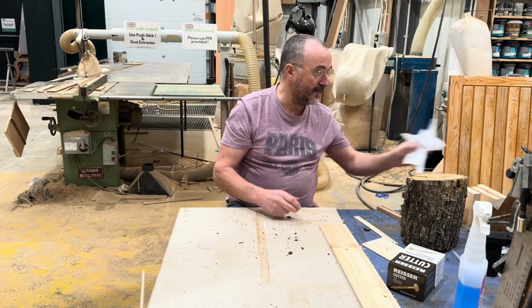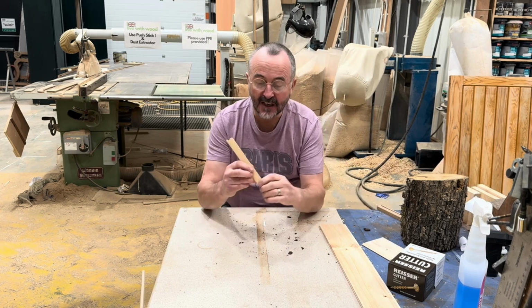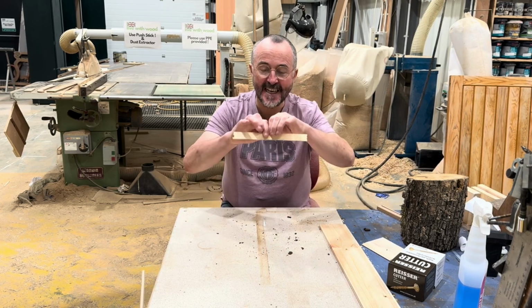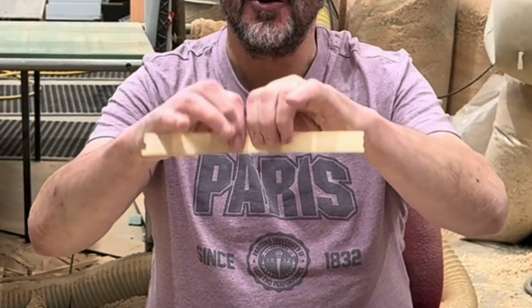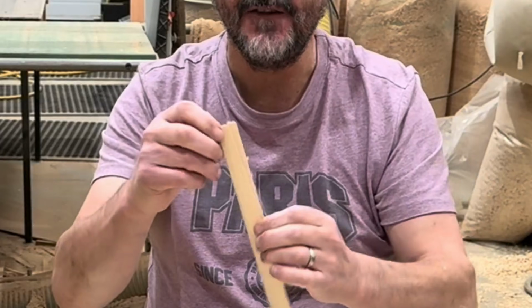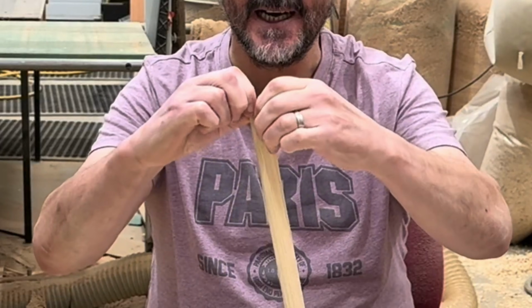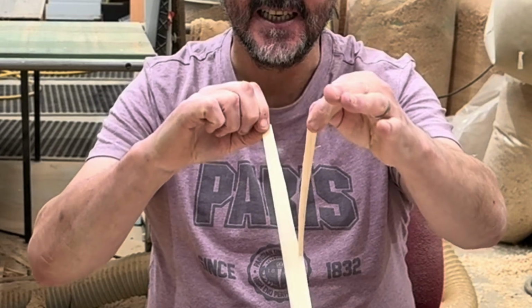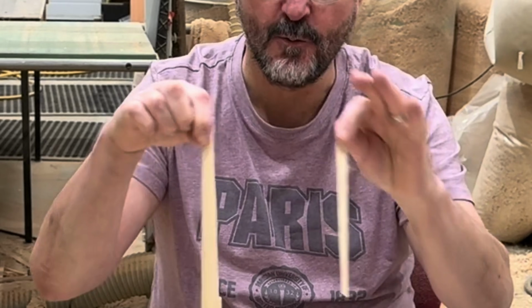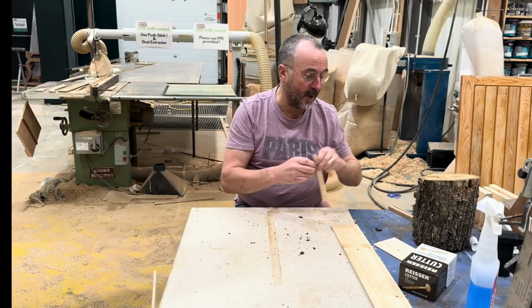So in timber, if I try and tear this timber that way, it's actually impossible to tear it that way. But if I get the wood and tear it this way, as you can see, it does, because that's going with the grain. So that's the weaker way.